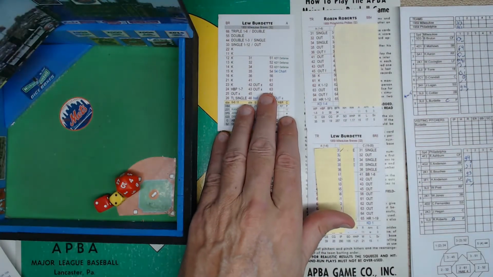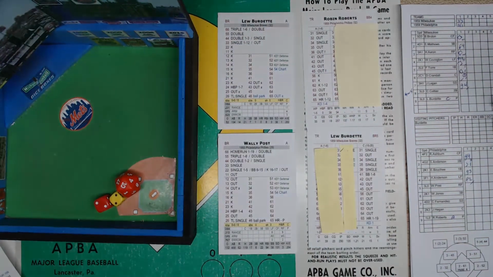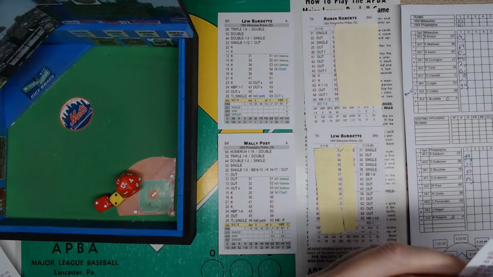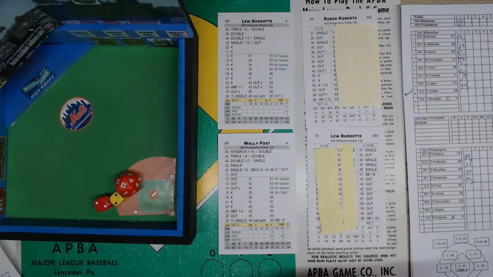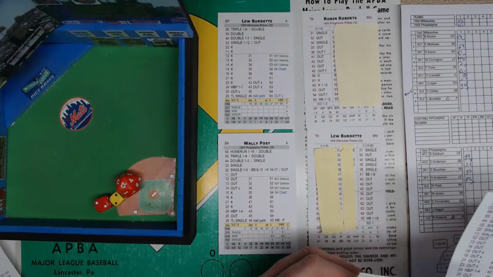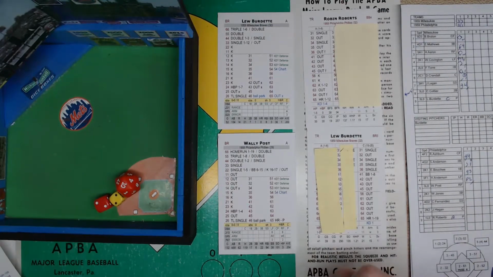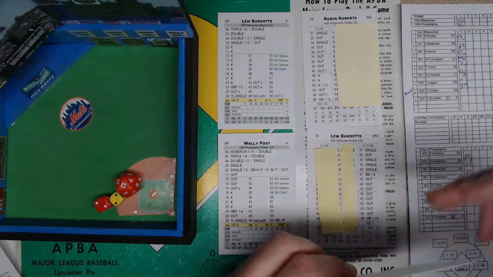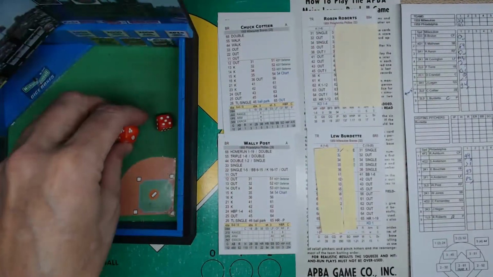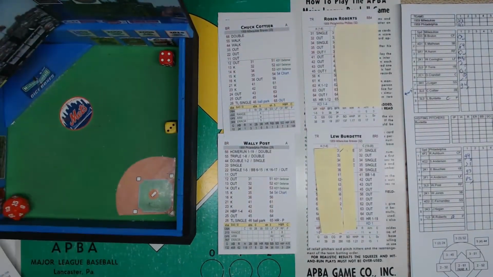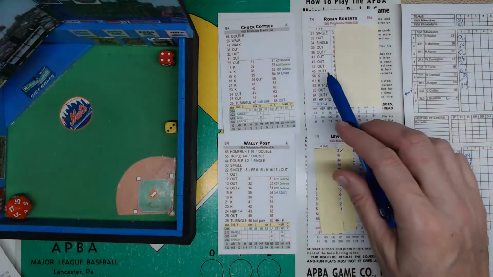All right, we got Chuck Cottier up. Logan, it's Crandall, Logan, Cottier, right? Cottier, that's how you pronounce his name. Here's a pitch from Robin Roberts, top of the second. It's 3-0 Milwaukee, 4-3, and that's an out.